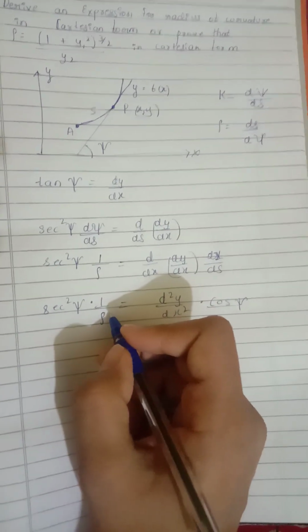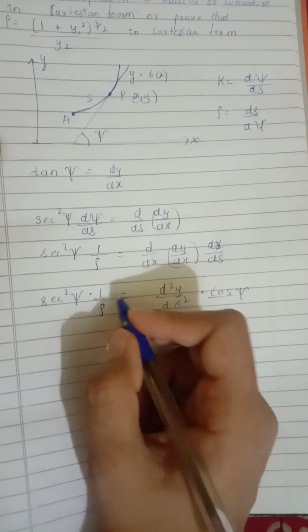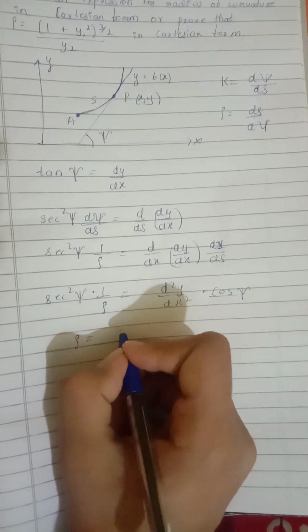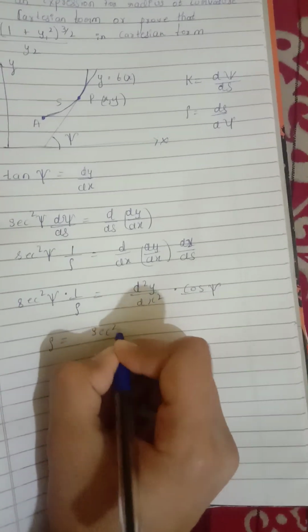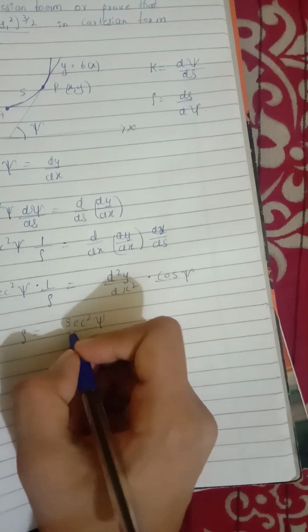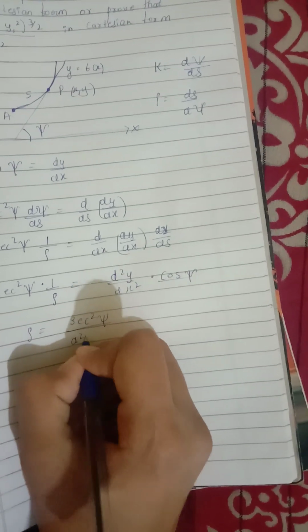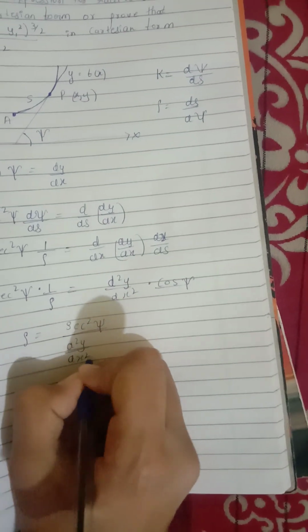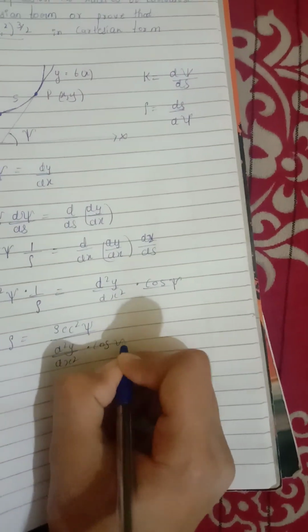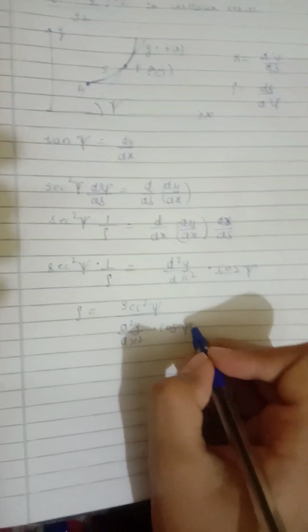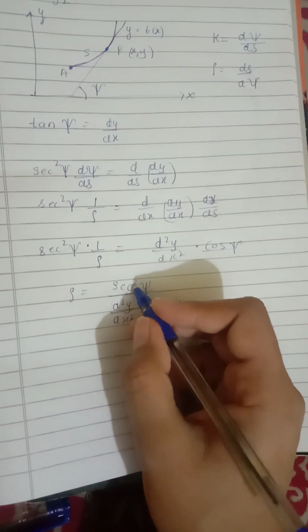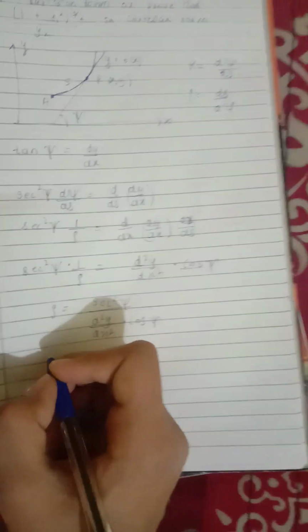Now let us write all these terms in terms of rho. So I'll write like this. Rho will become secant square psi, and d square y by dx square will come in the denominator, and cos psi will also come in the denominator. So when this cos psi goes up, it becomes secant psi. Secant square psi into secant psi will become secant cube.